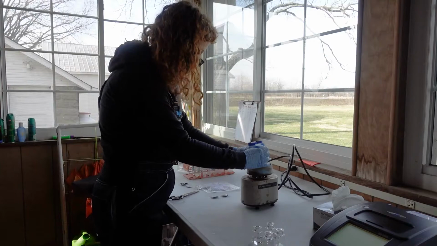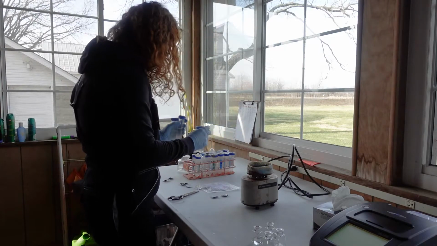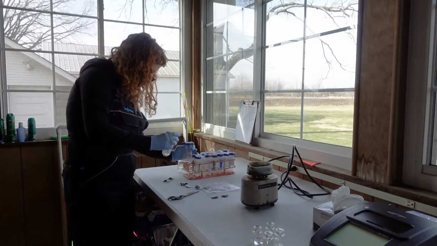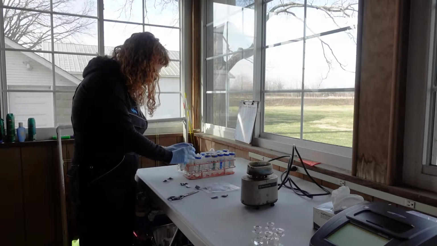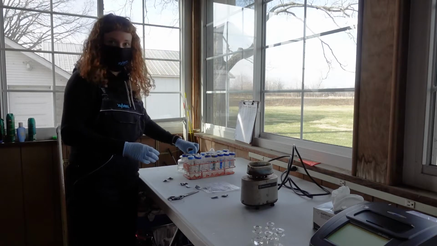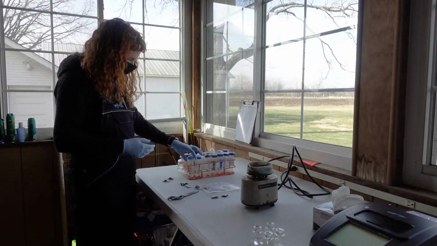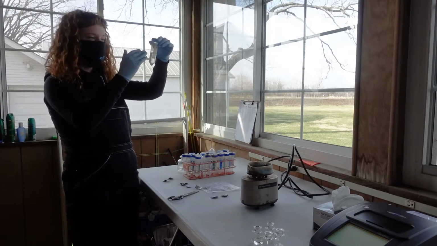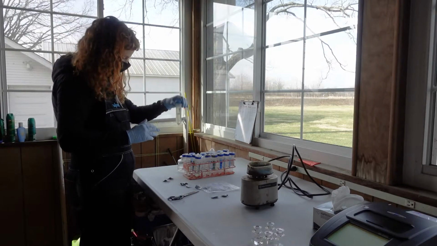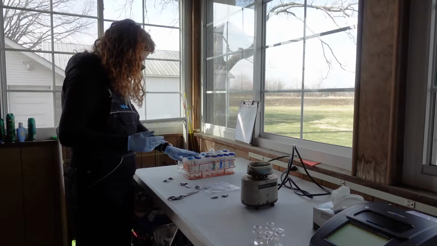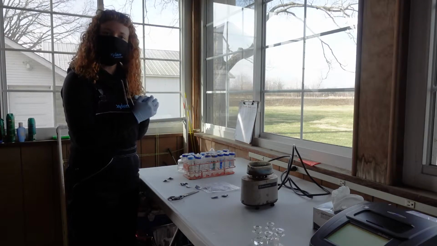All right, so it's been a minute. I've been spinning my samples. I'm going to return them to this tray and let them sit for 5 minutes. So for 5 minutes, the reaction will continue. What else will be happening is your reagent and your turbidity will be falling to the bottom of the tube. We'll show you what that looks like. All right, so after 5 minutes, we're going to read our samples.